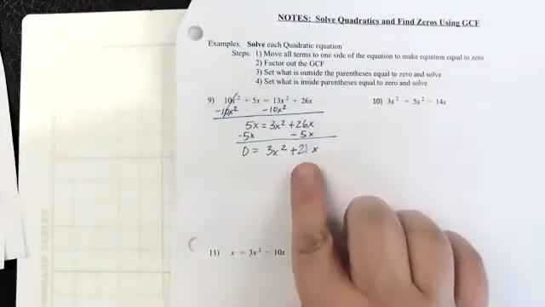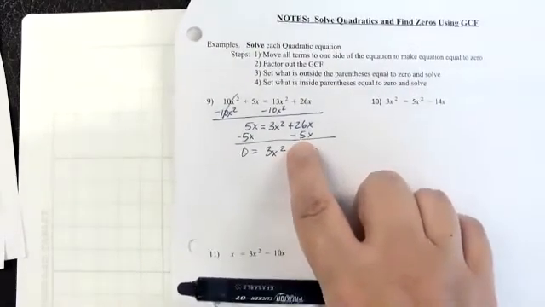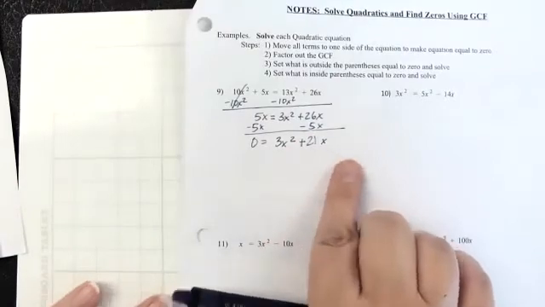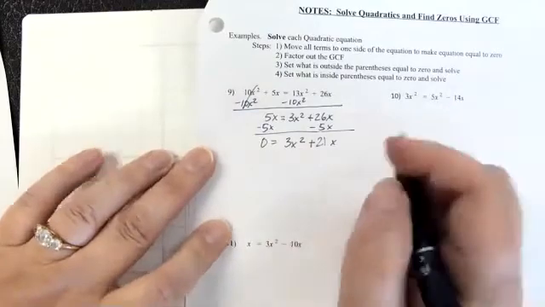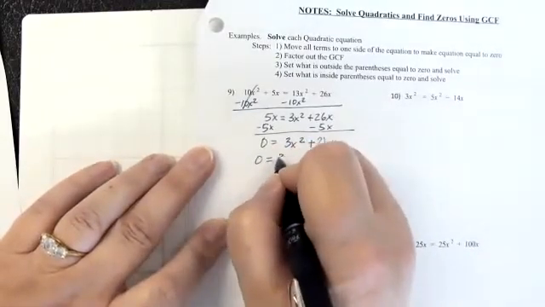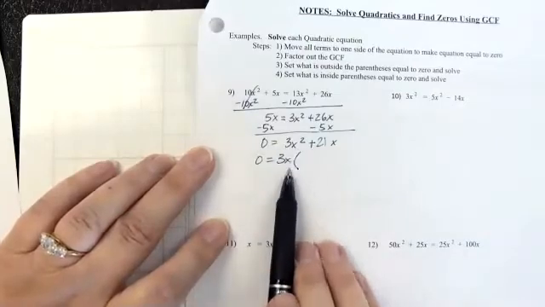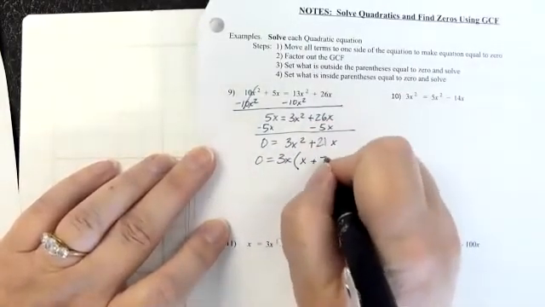All right, so let's make sure we have that fixed. You should have a minus 5x. I'm not sure why I wrote a 19 there. And then we'll look for our greatest common factor. So that's going to be 3x. So we'll factor out a 3x. So we have 0 equals 3x, and then 3x squared divided by 3x is x. 21x divided by 3x is 7, so plus 7.